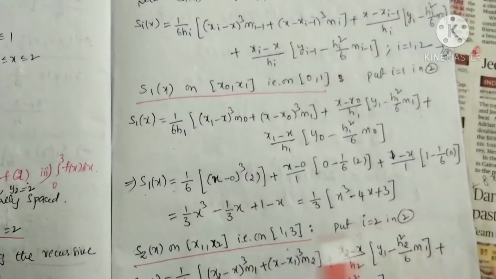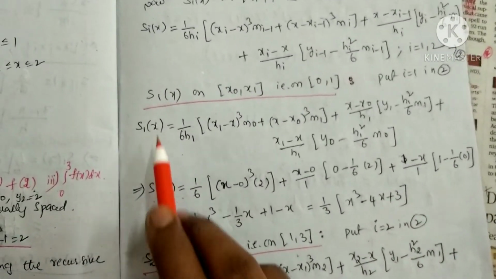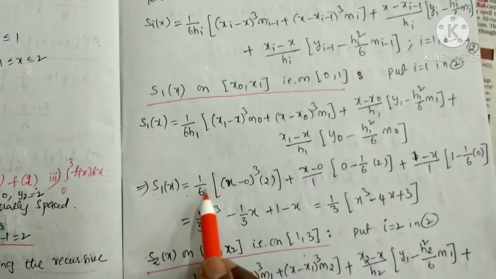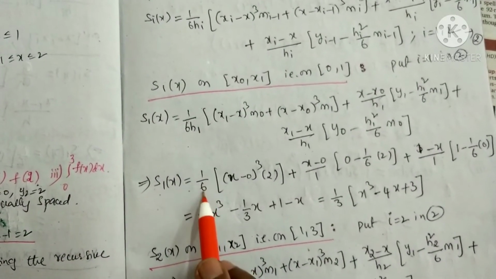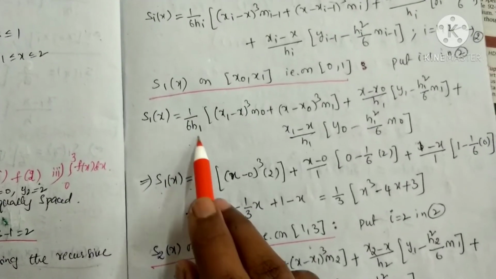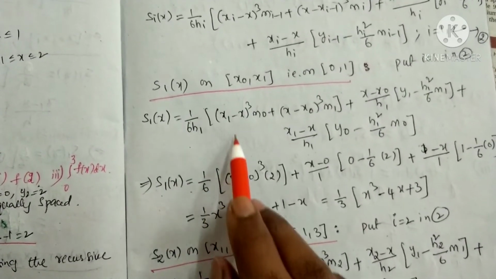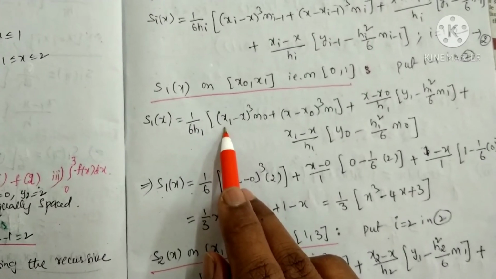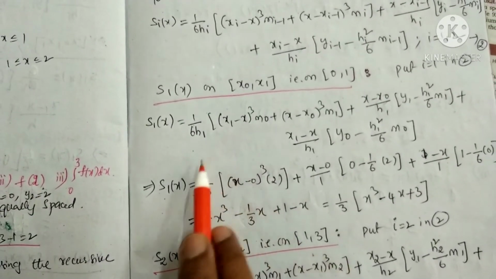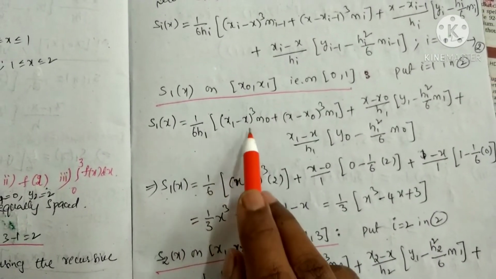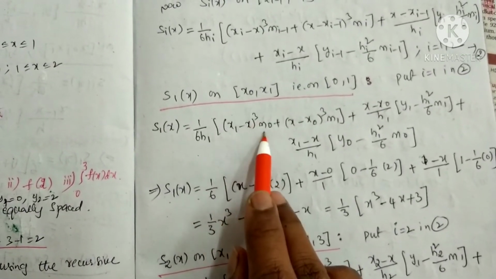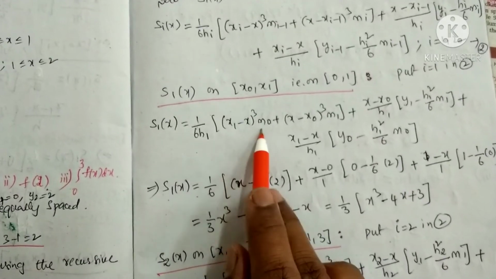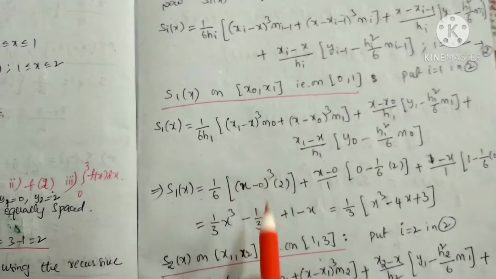Now in this we will use all the known data, so that s1 of x is equal to 1 by 6 into, as h1 is 1, 6 into 1 will become 6 only, so it is 1 by 6 into (x1 is 1, the x will be as it is, 1 minus x) whole cube into m0 is 0, so the entire term will become 0, so no need to write that again.